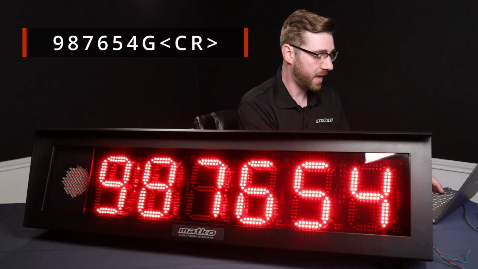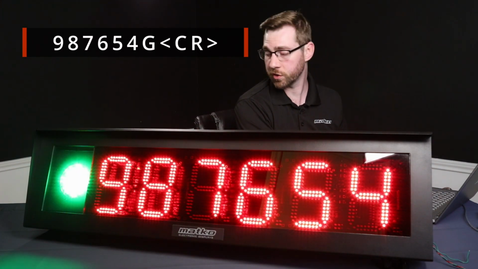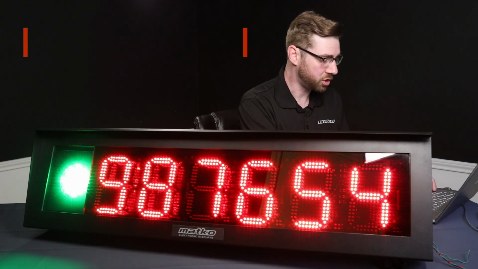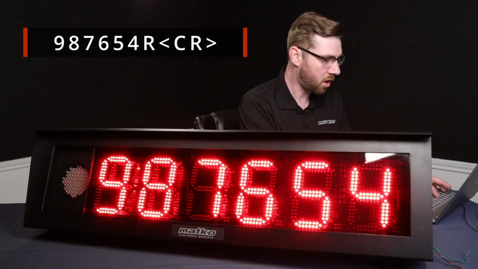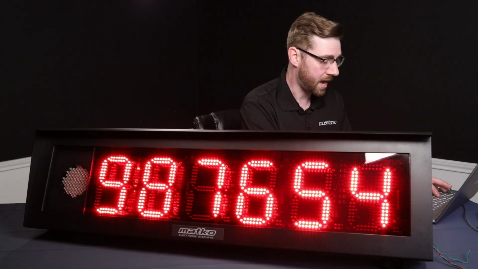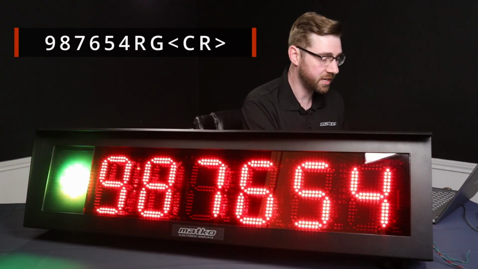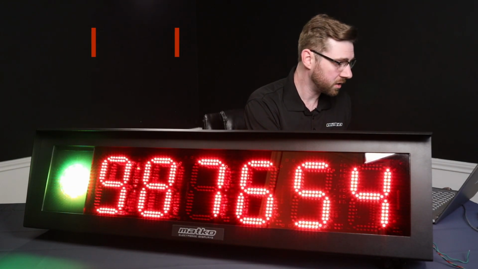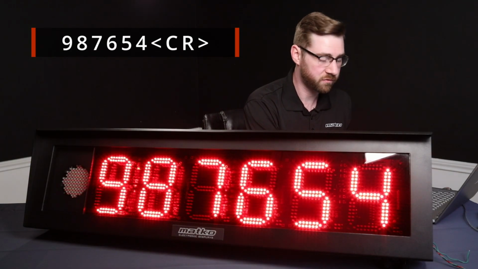Now, when we have a capital G present in the data stream, you can see that the green light turns on. If we erase that capital G and put a capital R instead, the red light will turn on. And if we both have a capital R and capital G in the data stream, both lights will be on. If we don't want any lights on at all, I just remove both of those characters from the data stream.